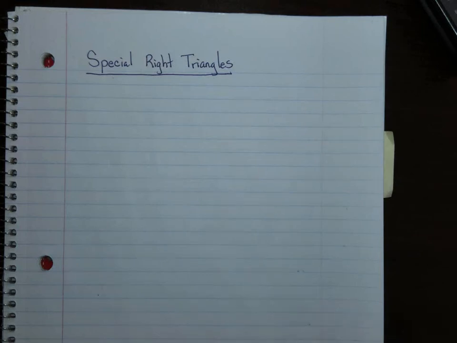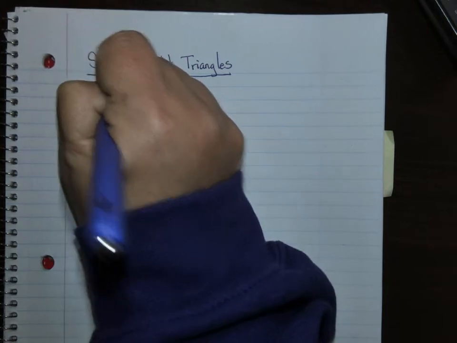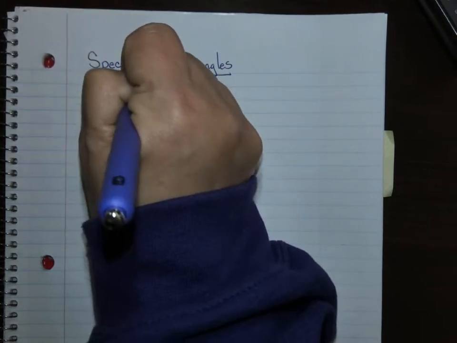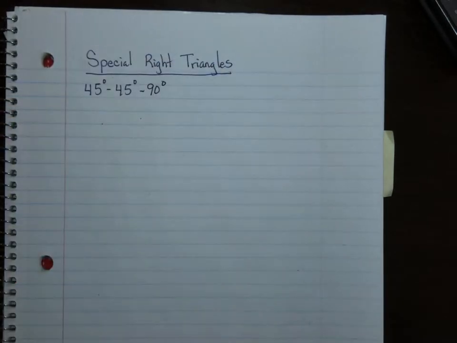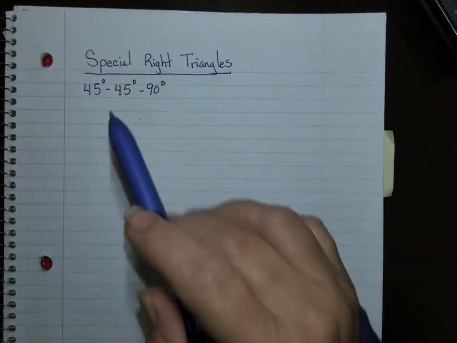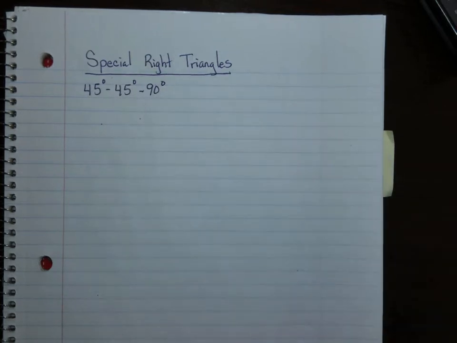Alright, so we're going to start today by looking at triangles that have angles of 45 degrees, another 45 degrees, and 90 degrees. So remember that all triangles' angles add up to 180 degrees, and if you do 45 plus 45 plus 90, that will make 180 degrees and will make a triangle.